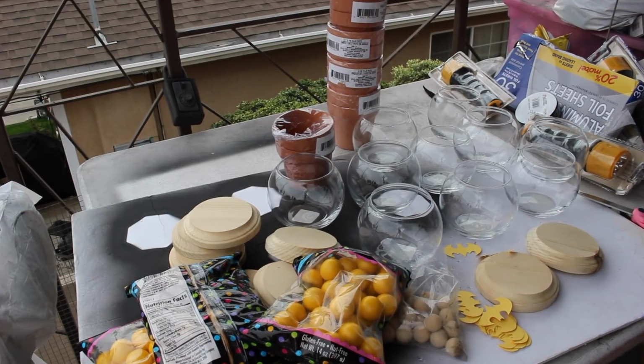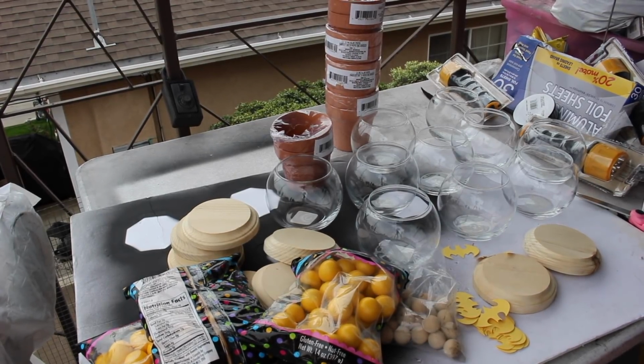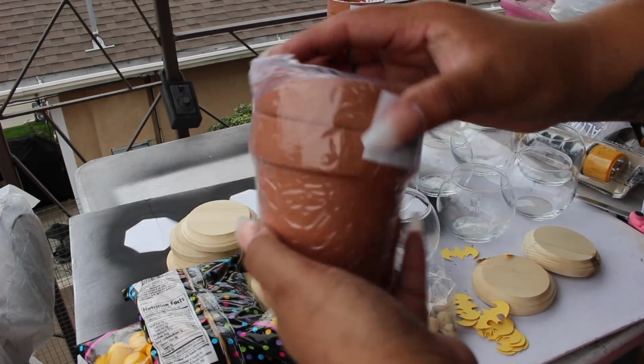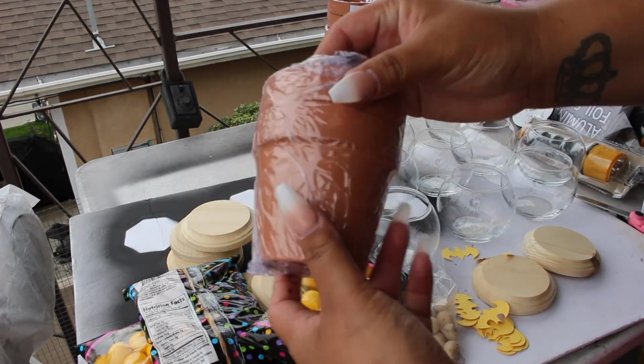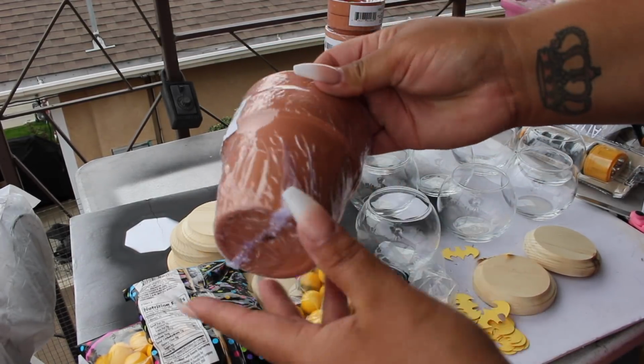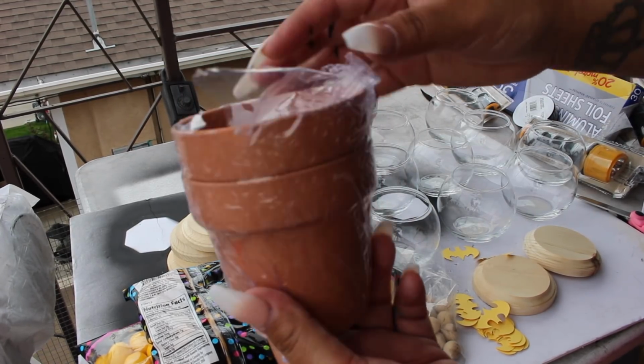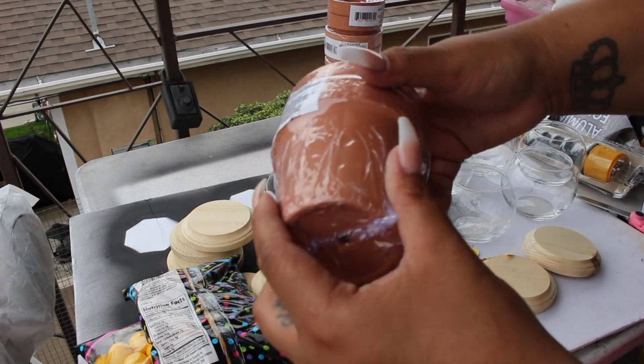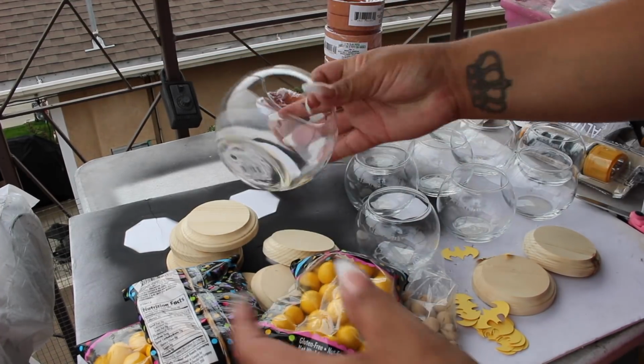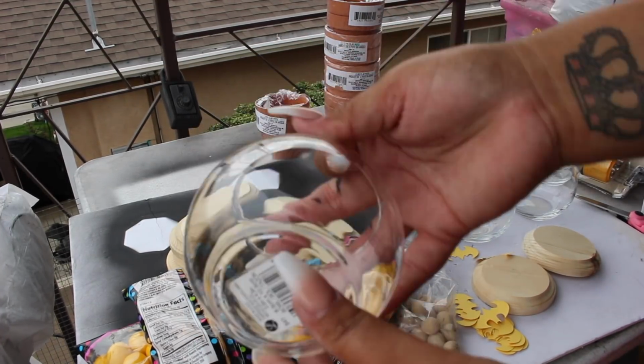Okay, so now it's time for my next craft. I'm going to be doing the centerpieces, bubblegum machine inspired centerpieces. So what you're going to need are these little terracotta plant holders. I got these, they're 2 for $1 at the Dollar Tree. And then I got these vases, they're from the Dollar Tree as well.